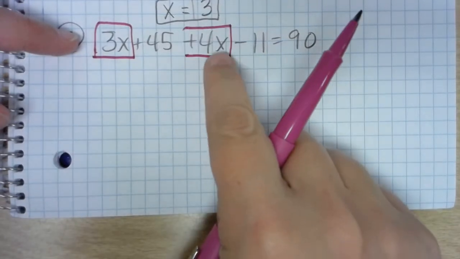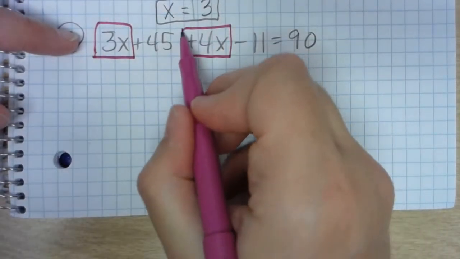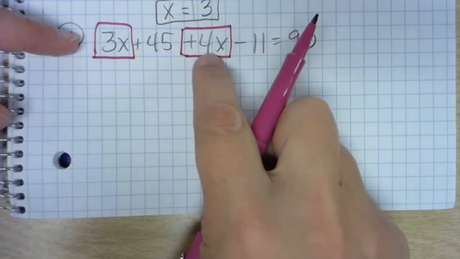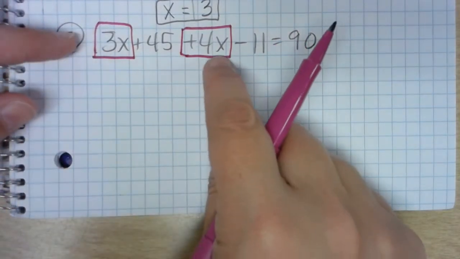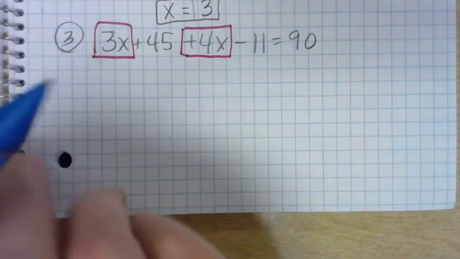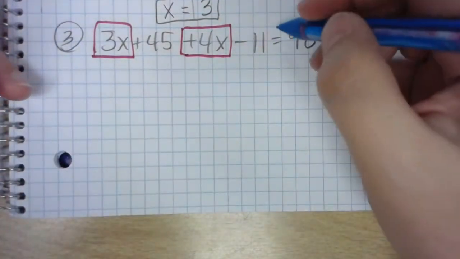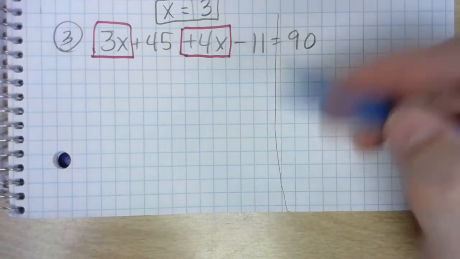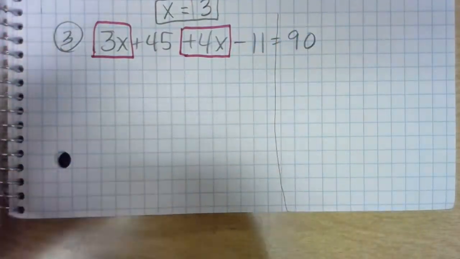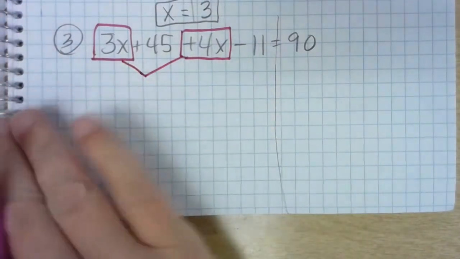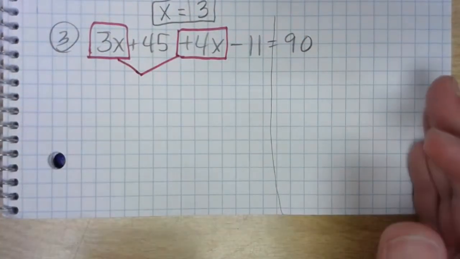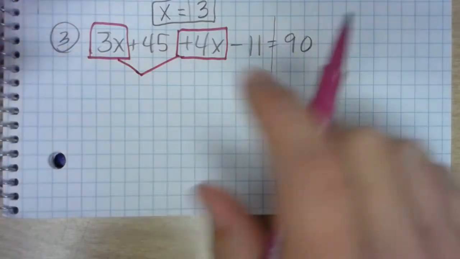Now notice right here, this is a positive 4x, so I'm going to include that plus sign with the 4x as well, because that tells me how we're going to combine those together. Those are my only x terms. So this time, my equal sign is way over here. Do you see how these are on the same side of the equal sign? So I'm just going to combine those together. I don't have to move them to the other side. I don't do opposite operation. They're on the same side. I'm just going to combine them together.